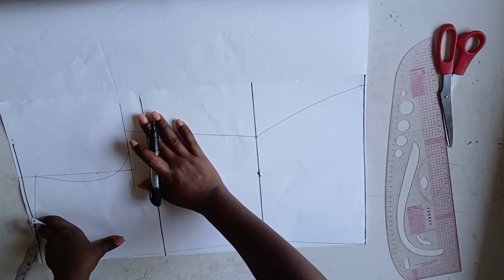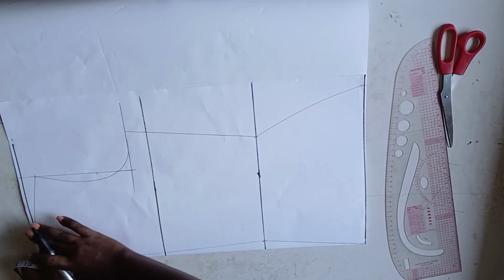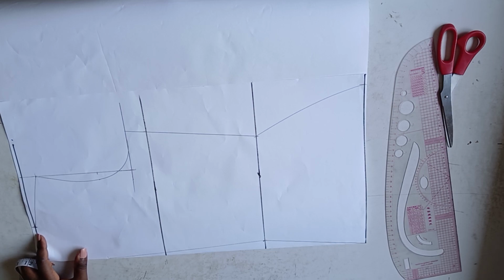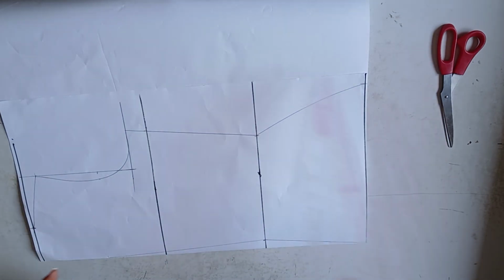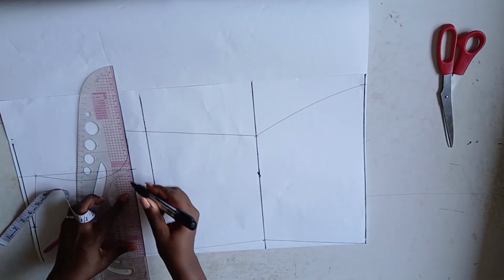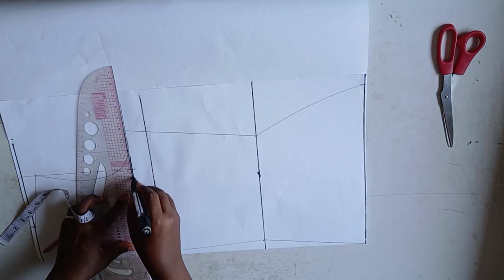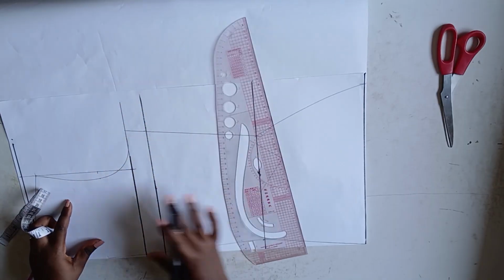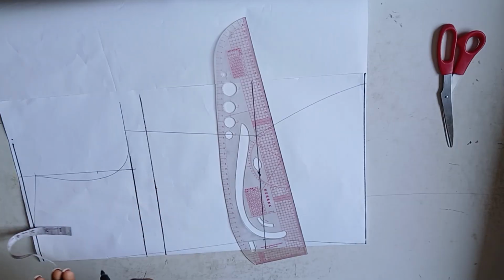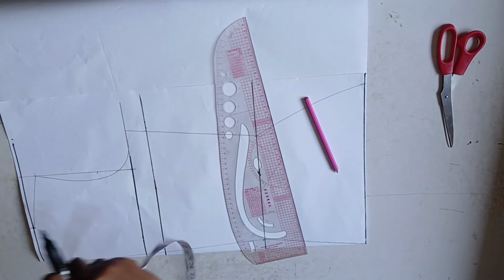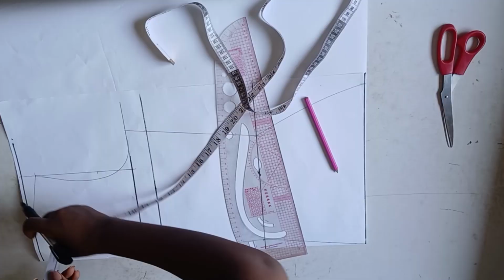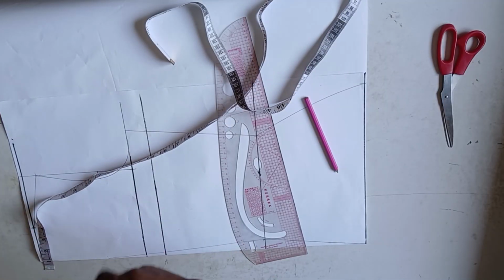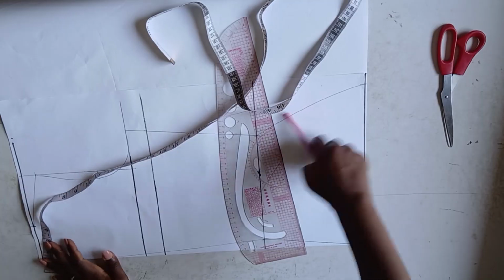So the alteration we'll be doing for the back will be on the neckline. The neckline is different from the front neckline. So to start with now, I'm going to decide the depth of the neckline. I'm going to be using my chest line like this. So the chest line is going to be the depth of my neckline, and on the neck area now we use 3 inches as the wideness of the neck. So this is our 3 inches that we're using for the wideness.